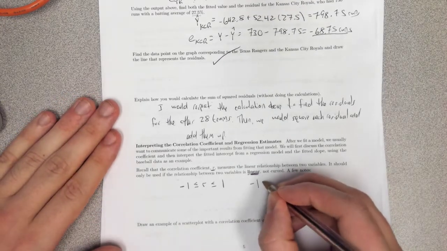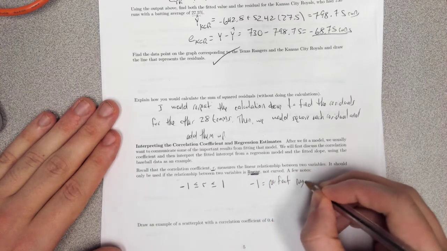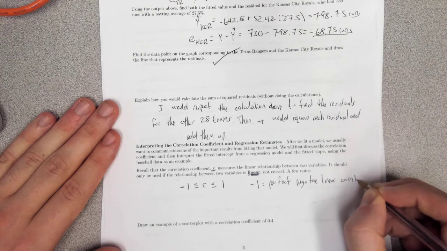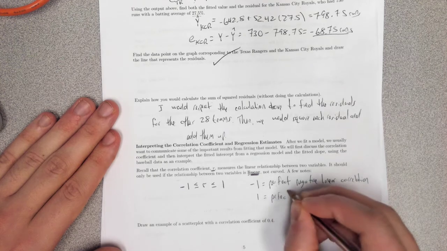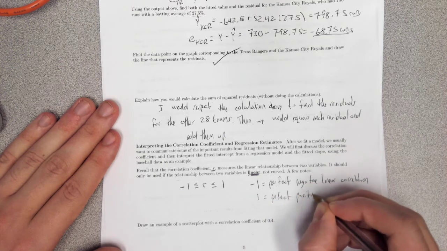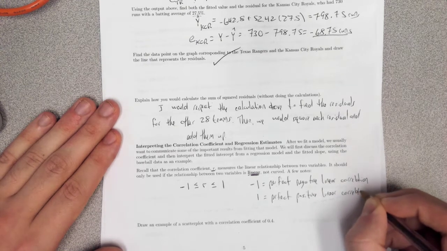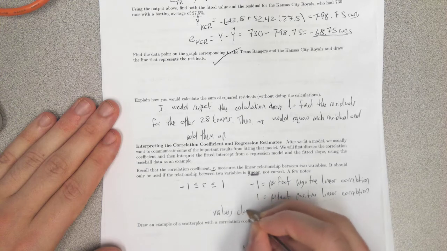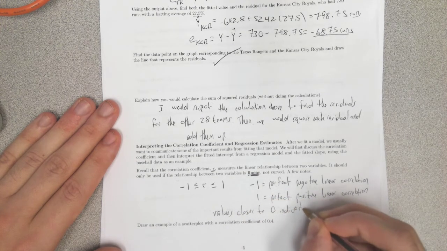-1 is going to be a perfect negative linear correlation, +1 is going to be a perfect positive linear correlation, and in general, values closer to 0 indicate weaker correlation.